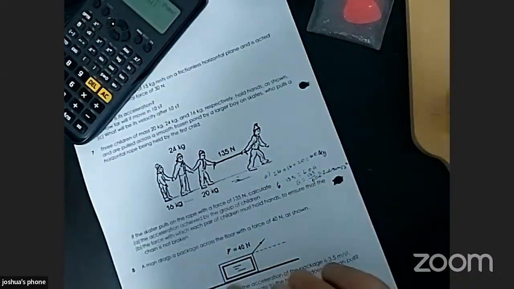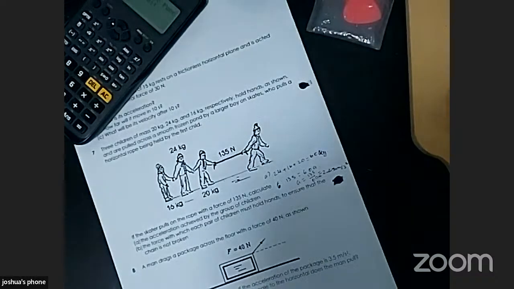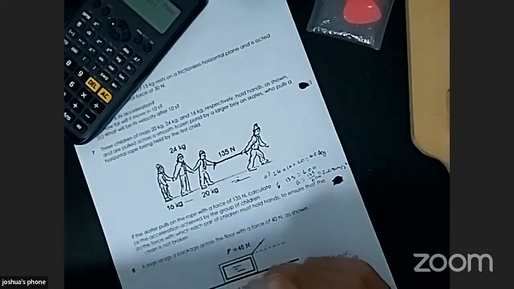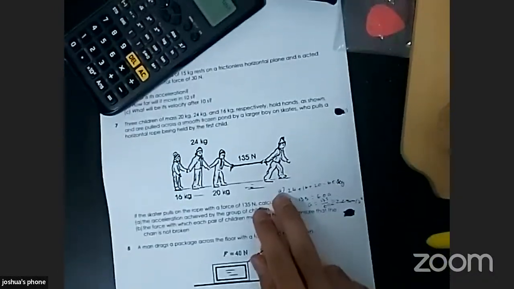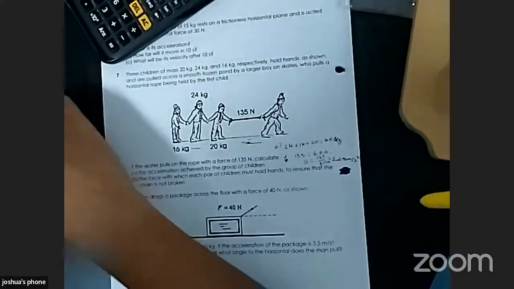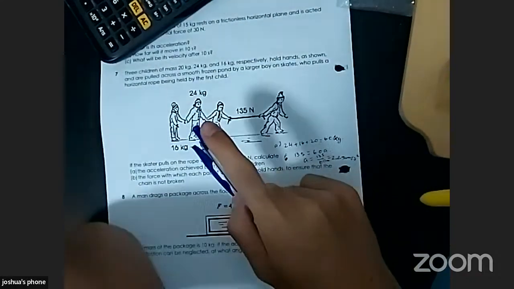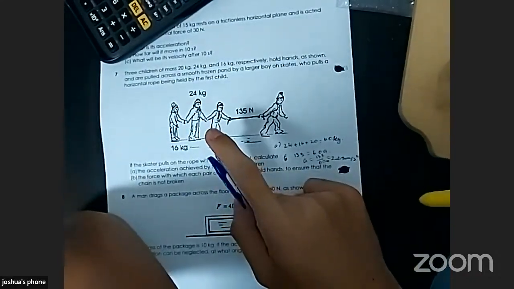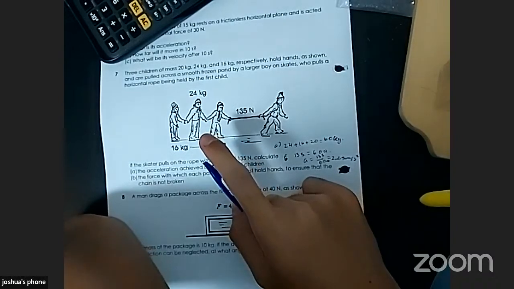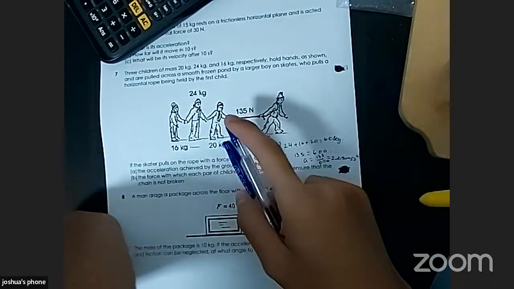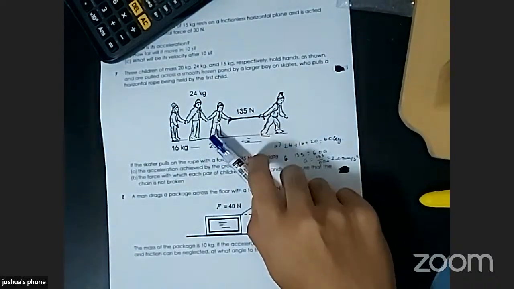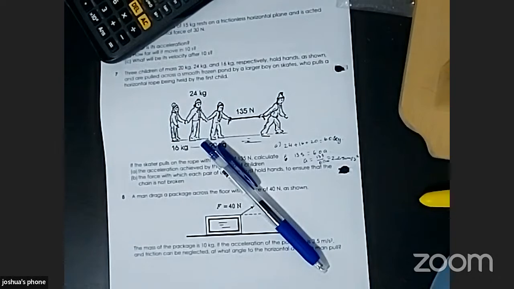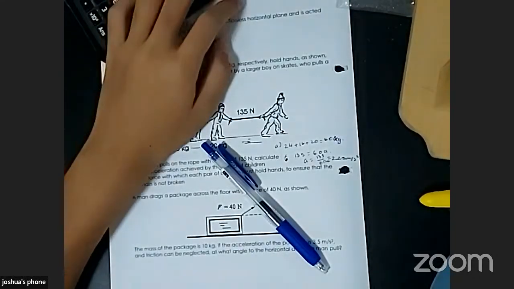Joshua, are you stuck? Yeah, on part B. Sorry. So with every connected mass question, they will always want to break it down. They will always want to look at the interaction between the individual masses, which is what's happening in part B. So part A is as a whole, and then part B is individually, right?